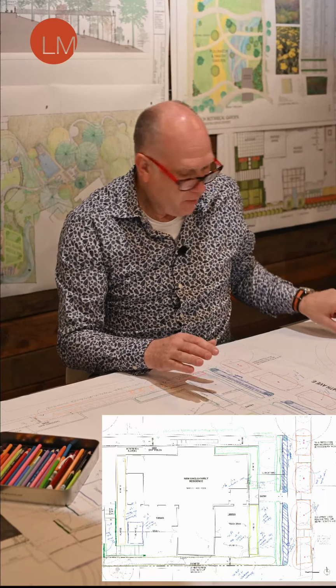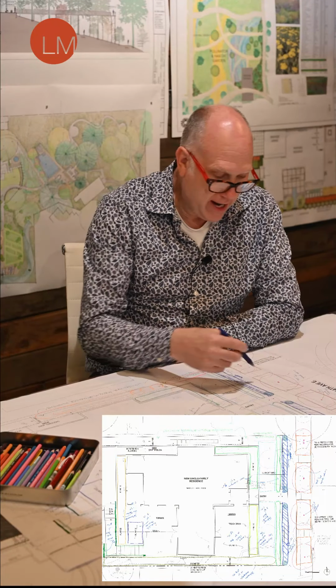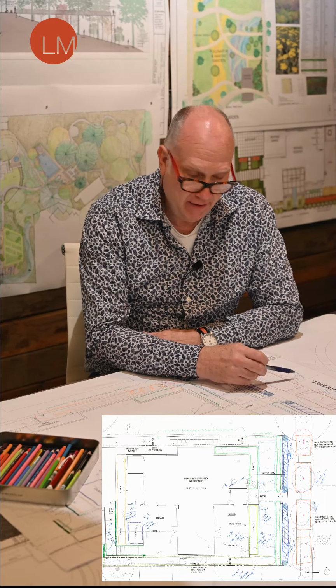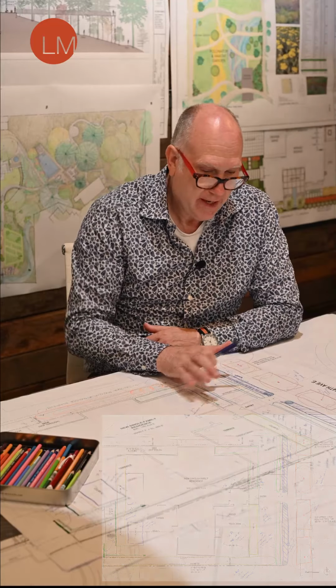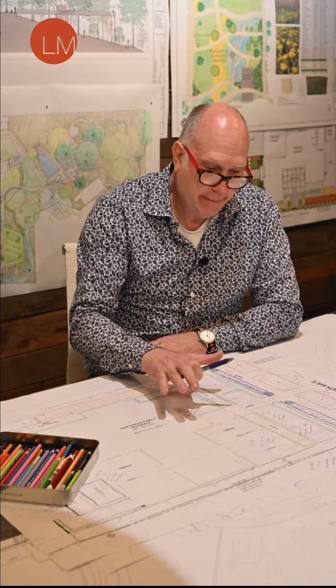And so I just put these in by colored pencil, and then with a standard ink pen, I will write the Latin name, the size of the plant at installation, and then the spacing of the plant. So all of that is information that must be captured in order to make a construction drawing. And so again, this is very simple.